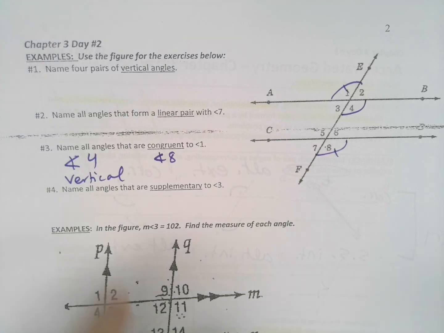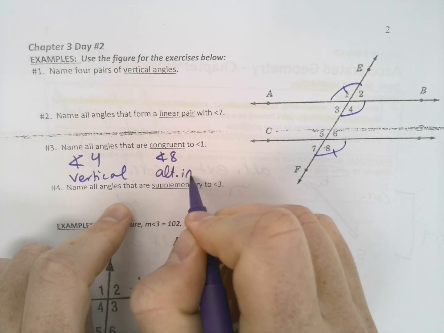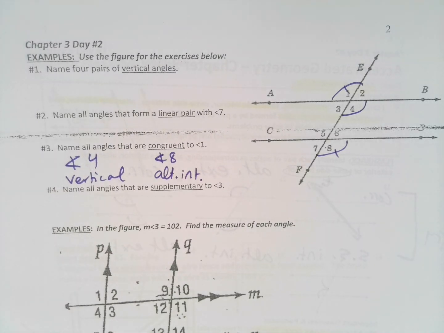Juniors and seniors, last name H through K. Juniors and seniors, last name H through K. Report to the auditorium.